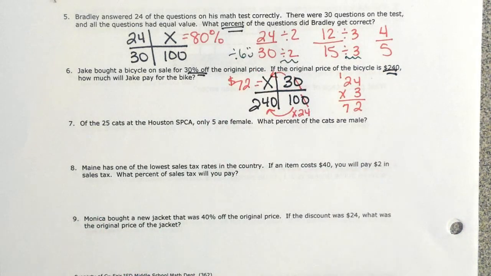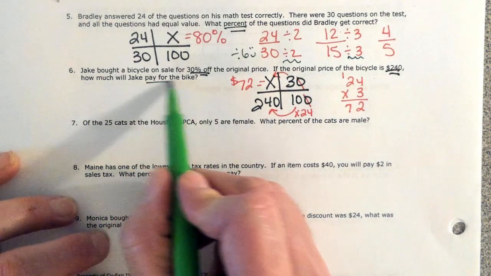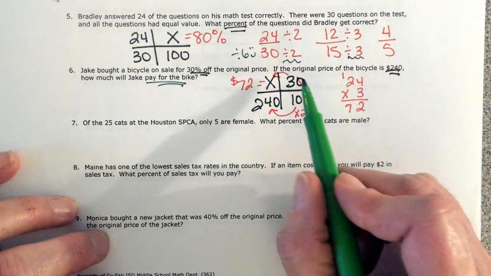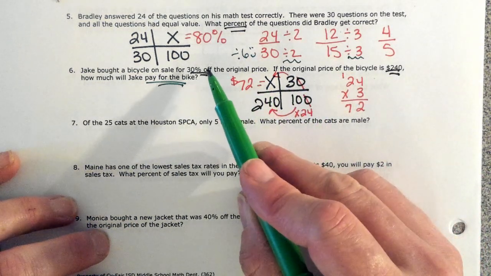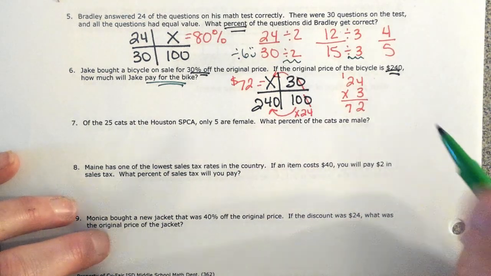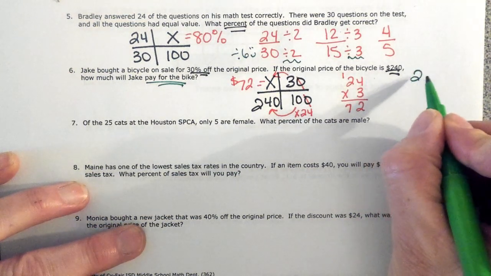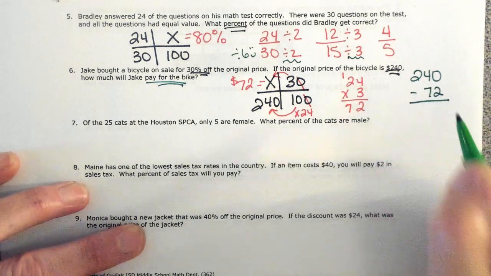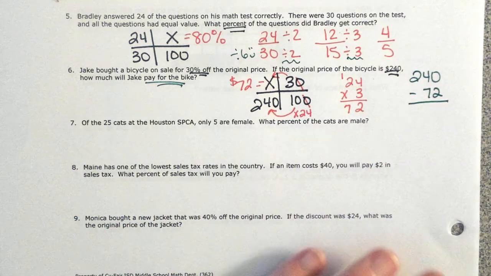But wait, they didn't ask for the discount. Oh, no, no, no. They asked, how much did he pay for the bike? Did he pay full price? No. Did he pay the discount that he got off the bike? No. He paid the discounted price, which means we got to take this $240 minus the $72 discount and see what we get.